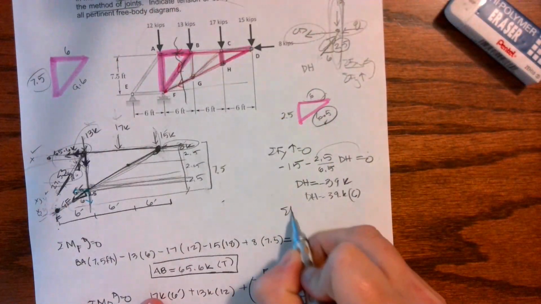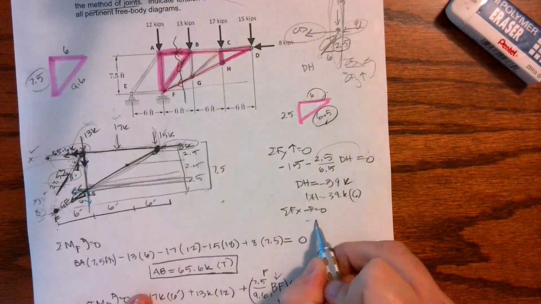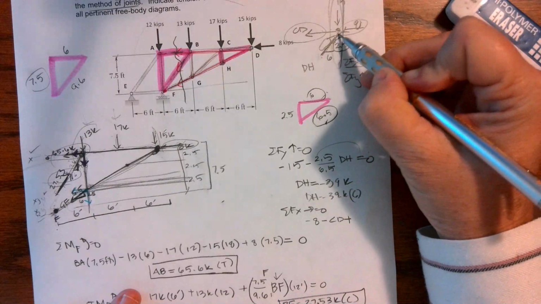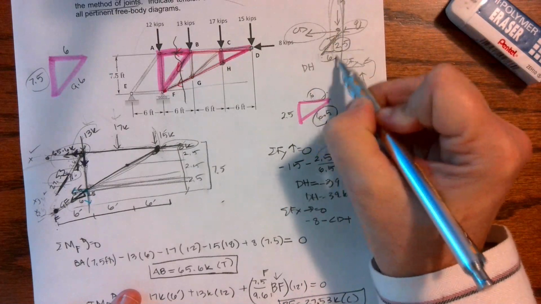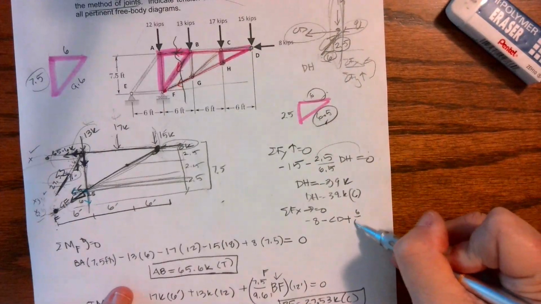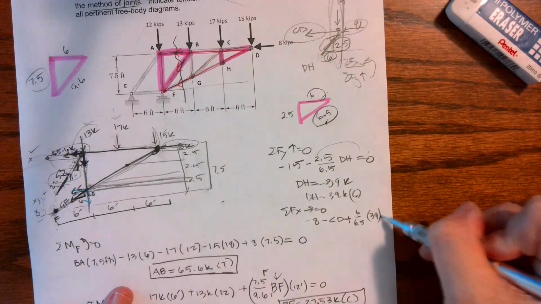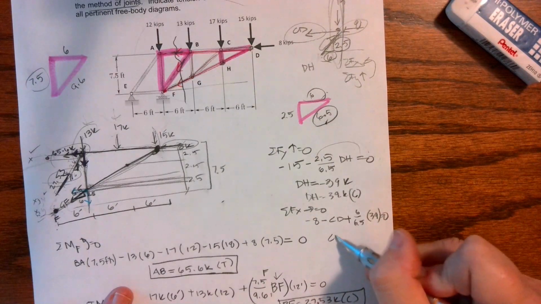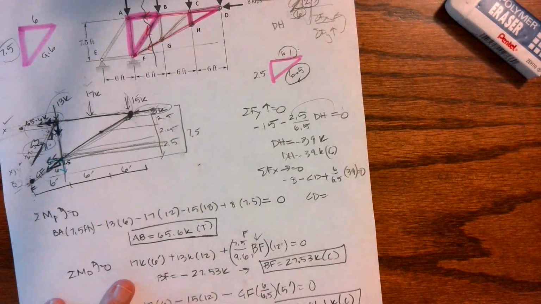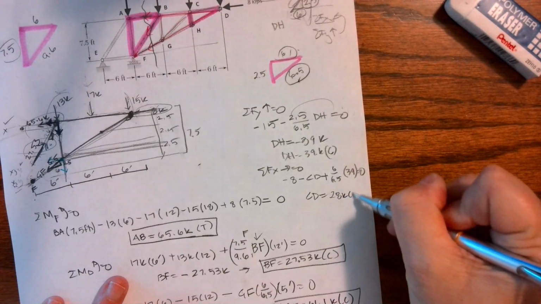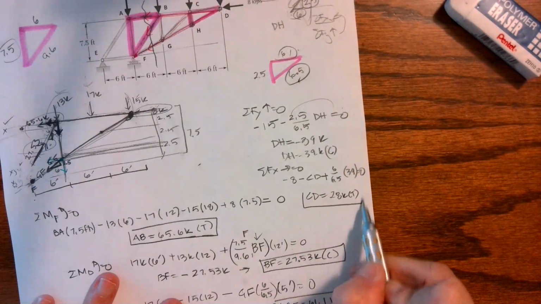So now when I sum forces in the X direction, to the right is positive. I have negative 8 minus CD plus, because this is in compression, it's coming to the right, plus 6 over 6.5 times 39 equals 0. And I find that CD is equal to, if I do my math correctly, 28 kips. It's positive, so it's in tension.